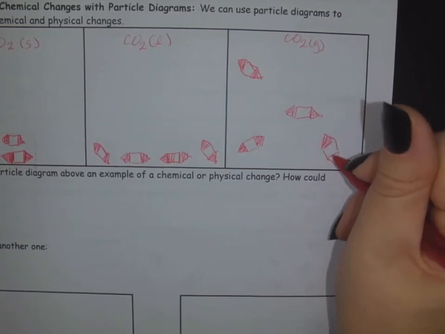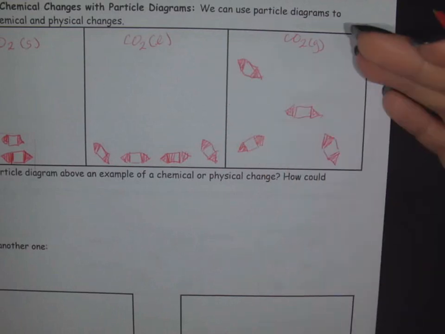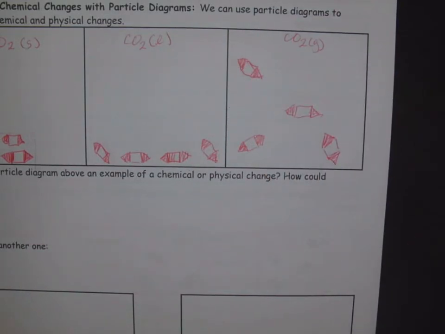So our space is even further, and now we're like starting to fill up the whole space of the container.